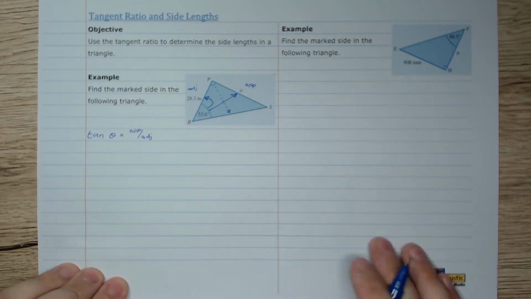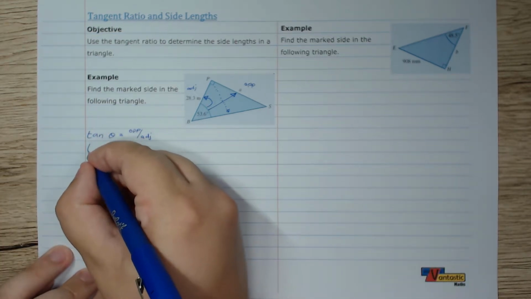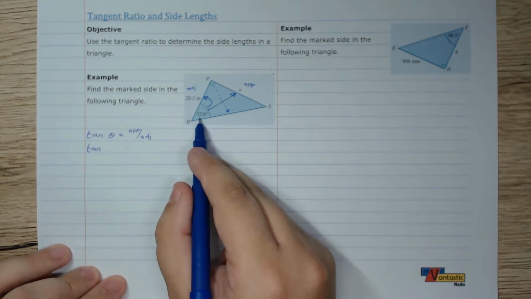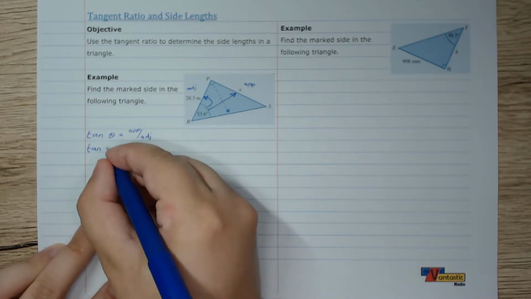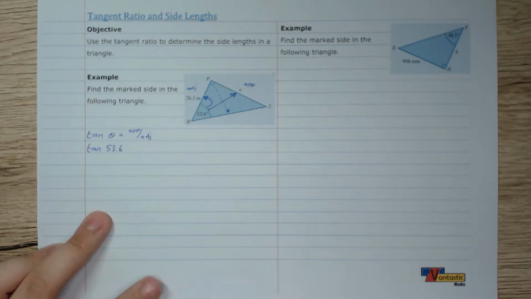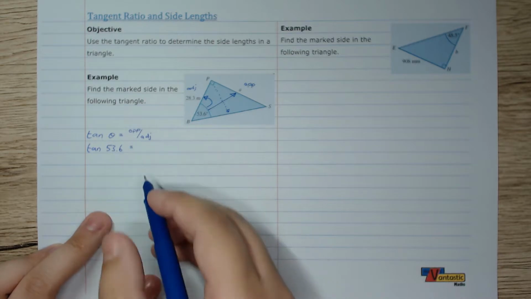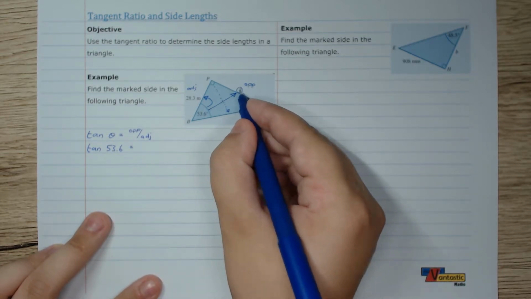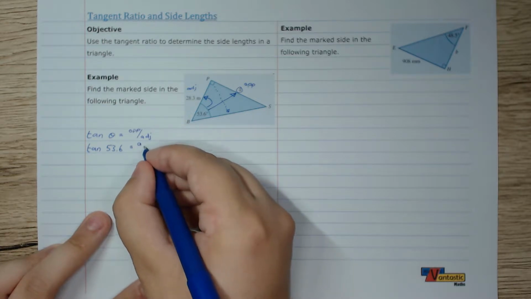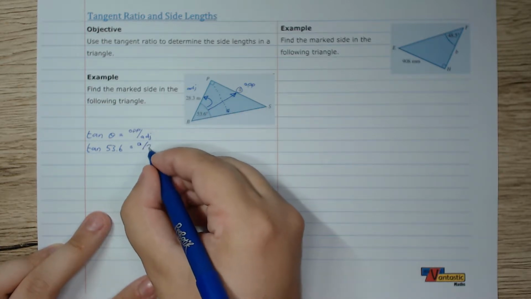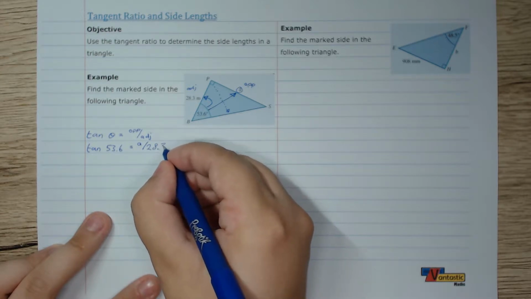Now let's fill in the values that we know. So we know that we've got tan, and we know that the angle is 53.6. So we can fill in 53.6 as our angle is equal to our opposite side of the unknown. It was labeled as A, so I'll write in A, divided by, and our adjacent was 28.3 meters.